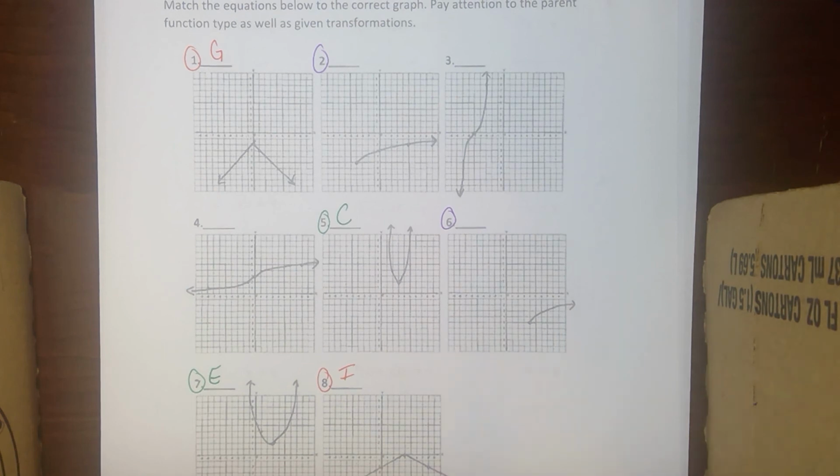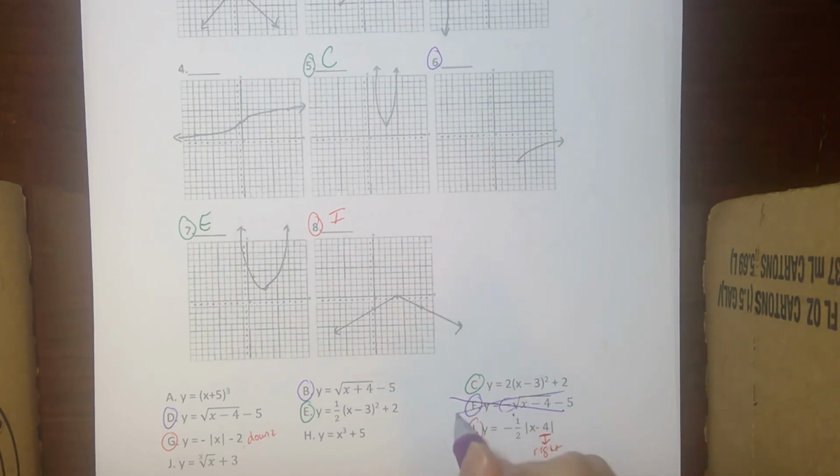They have not been reflected either down or across the y-axis. So when I look at my 3 square root equations, I see this one would have reflected it across the x-axis. That one's not going to be used because none of those have been reflected. So 2 and 6 have to pair with D and B.